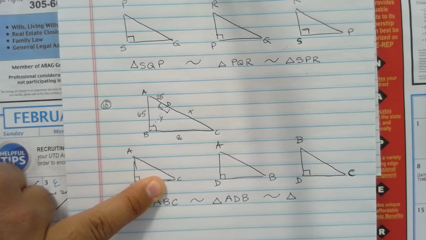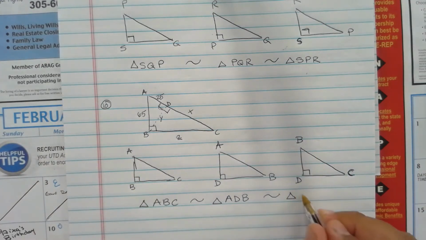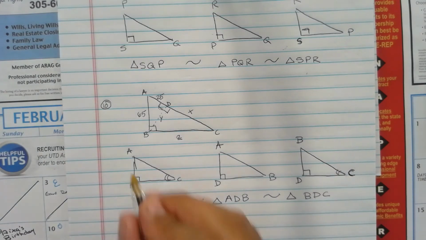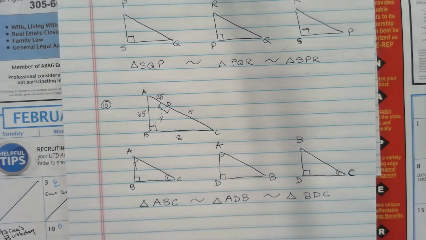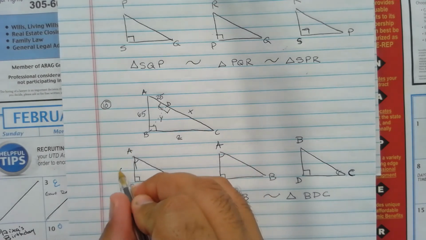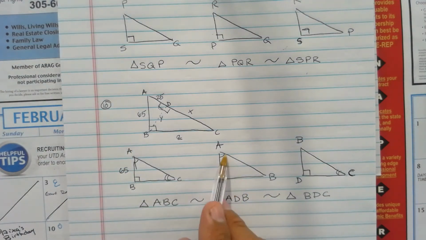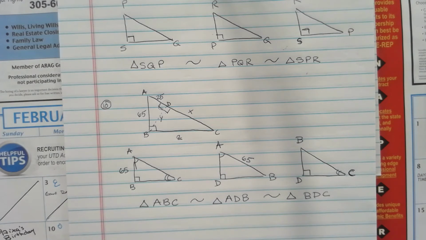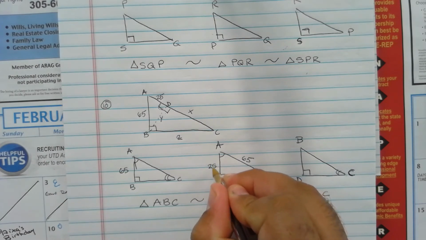You guys see it? So this right here should be what? Triangle BDC. Now I could go ahead and write the information inside these three triangles. Now that we have it perfect, why? Because we know C is congruent to C. We know A is congruent to A. So we could go ahead and write it down. AB is what? 65. AB here is also what? 65. It doesn't change. Correct? AD is what? 25. This is AD here. 25.